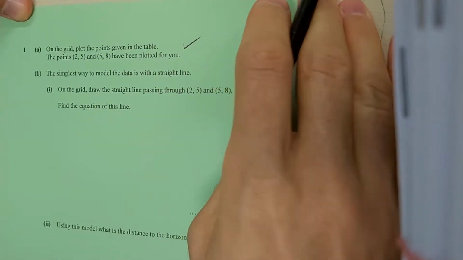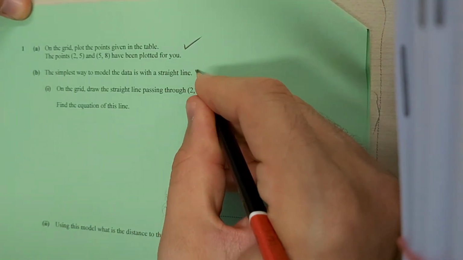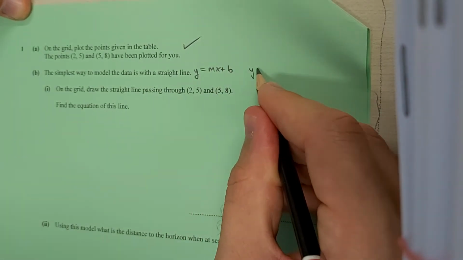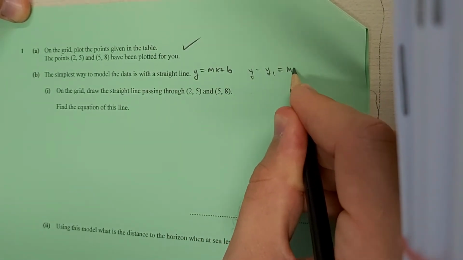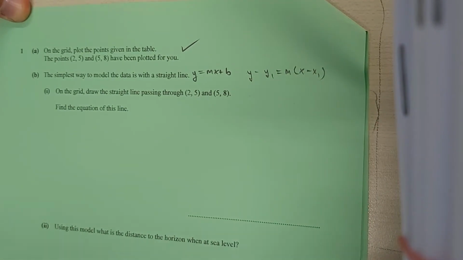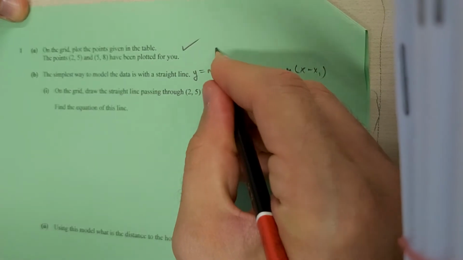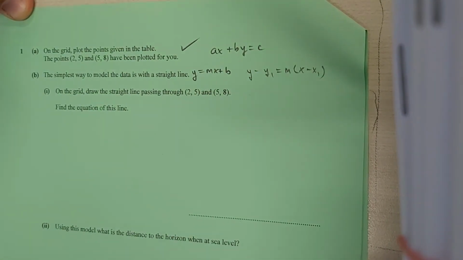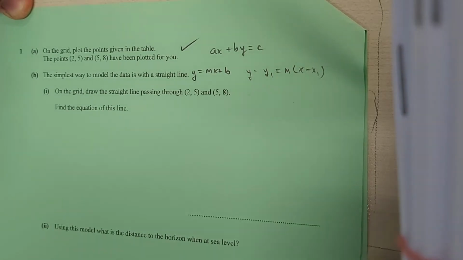So we have our graph, and that was question 1A. Question 1B says the simplest way to model the data is with a straight line. So already I'm starting to think, what kinds of straight line equations do we have? We've got y equals mx plus b. We have the slope-point form that we looked at that can also help us. We do have standard form too, but we know that standard form is not necessarily useful. It's good to have in our back pocket, just in case.